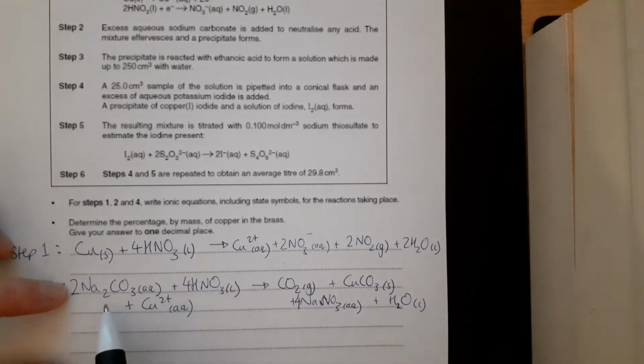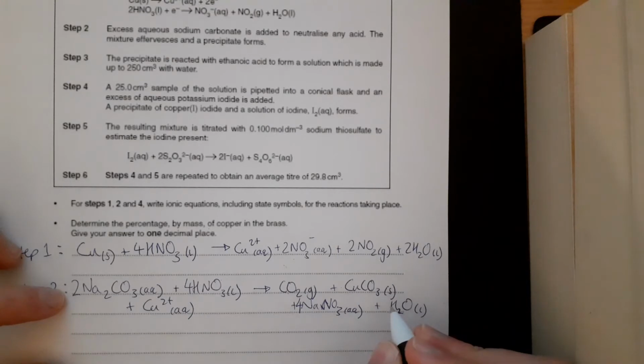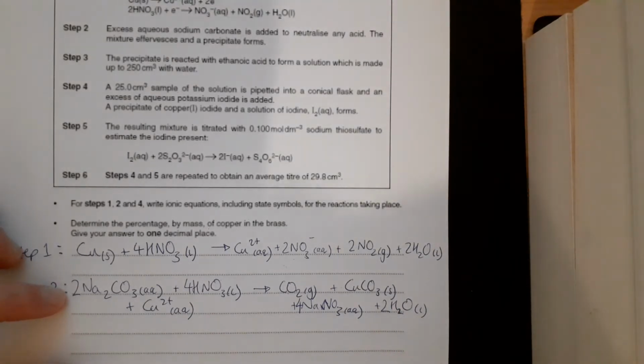Let's just check that works then. So 4 sodiums, 4 sodiums, 4 nitrates, 4 nitrates. The 2 carbonates end up as 1 there and CO2 plus that oxygen. The copper is a copper, and I've got 4 hydrogens here, so I'm going to have 2 H2O there. Okay, so does that work? 2 oxygens.